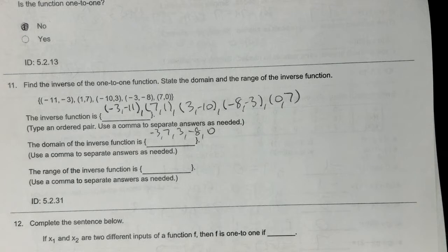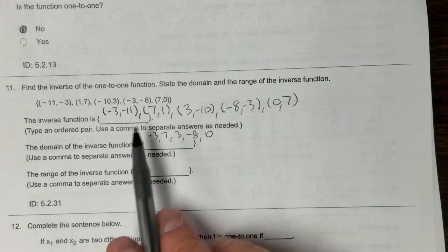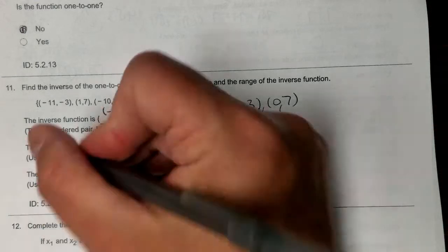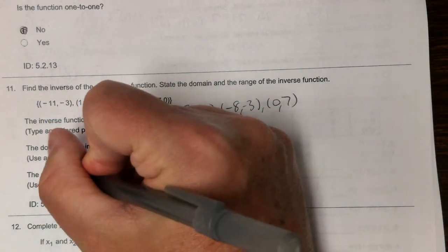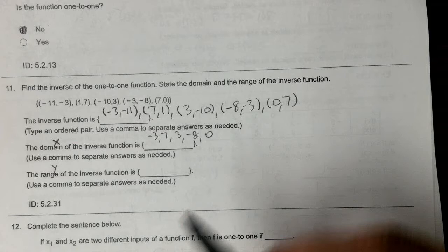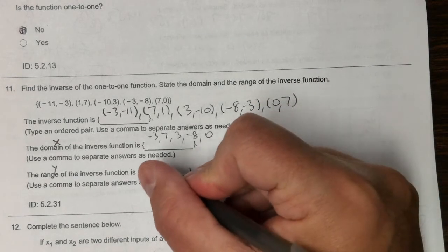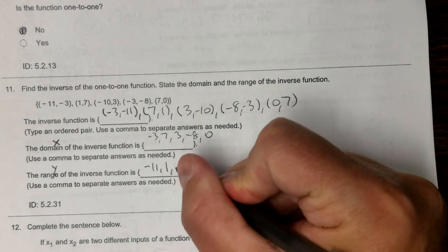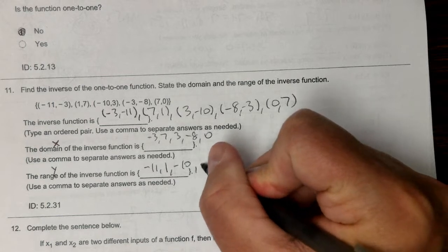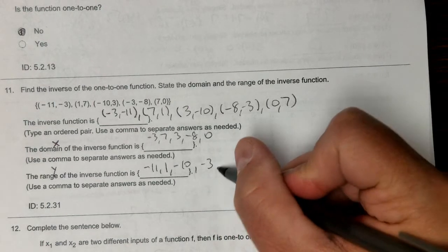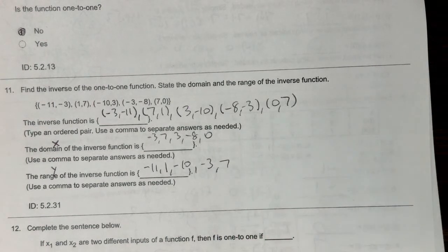That might confuse you if you did that. Then on this part you do your range, so it's just the y values. So again, domain is x, range is y. So you have negative 11, 1, negative 10, negative 3, and 7.